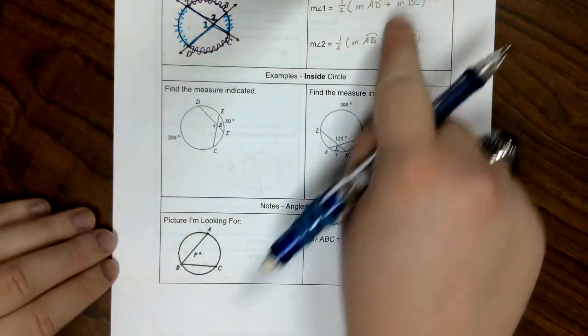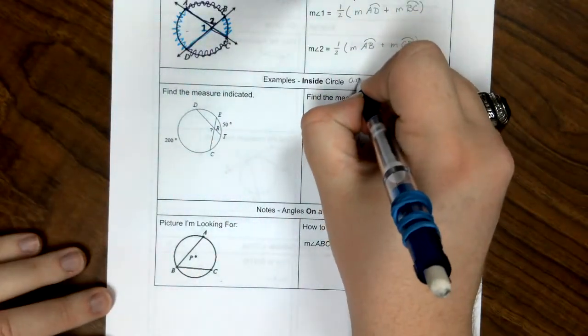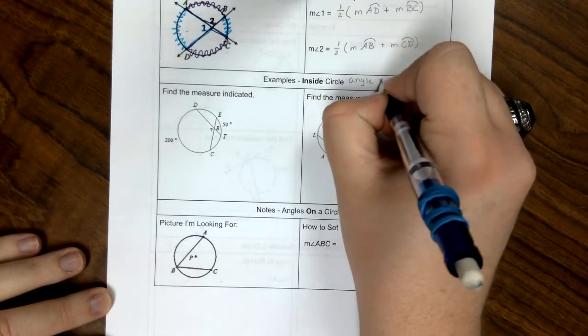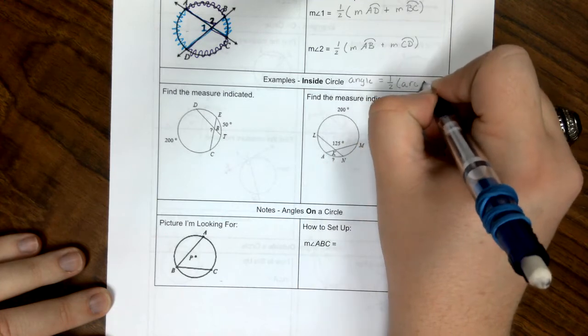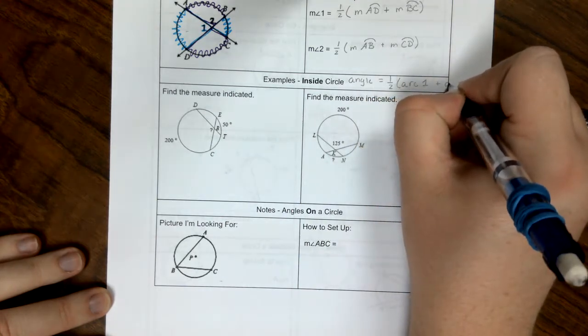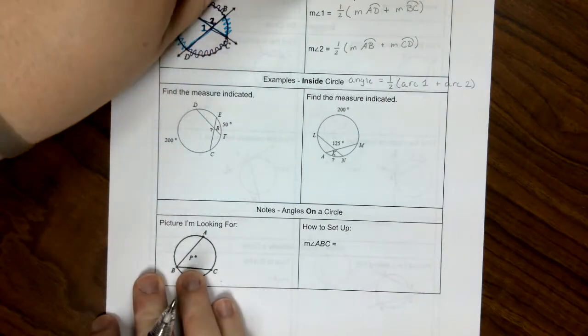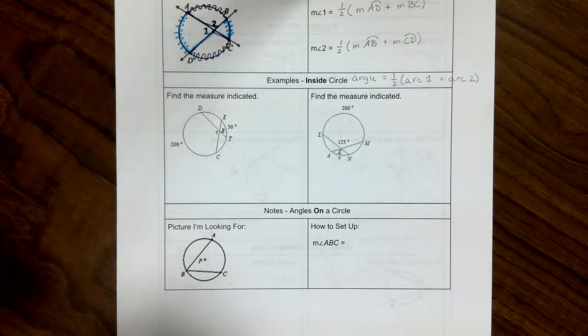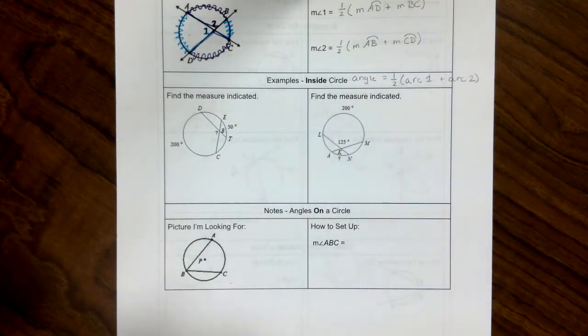And so we'll use that rule. Let me recopy it because you can't see it now. So the angle is 1/2 times arc 1 plus arc 2. Okay, so either the angle or one of the arcs is going to be unknown, and we have to find it.